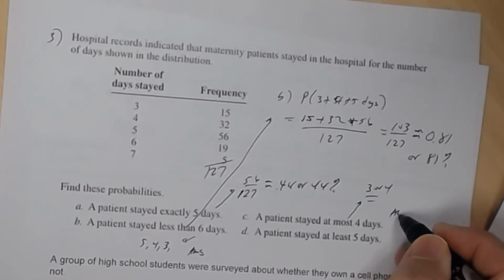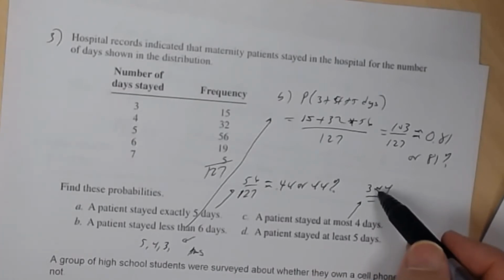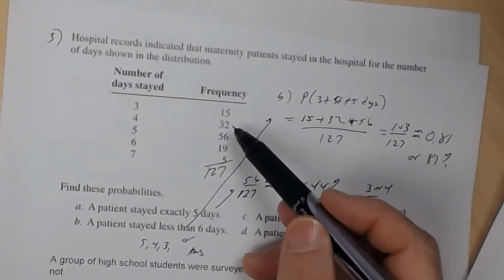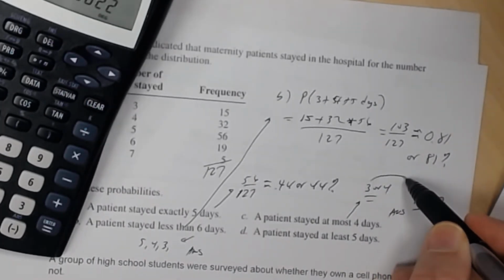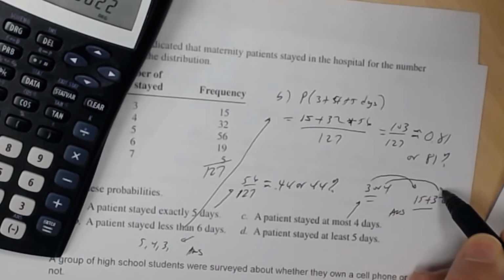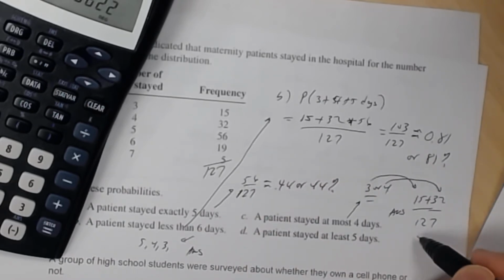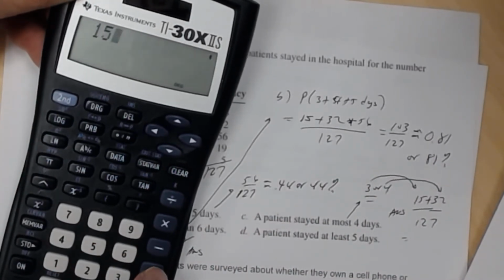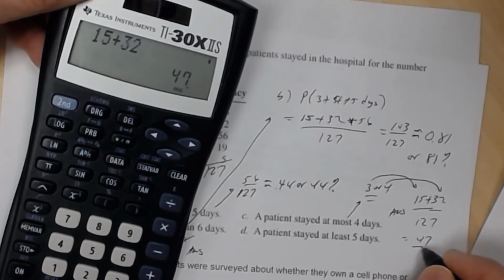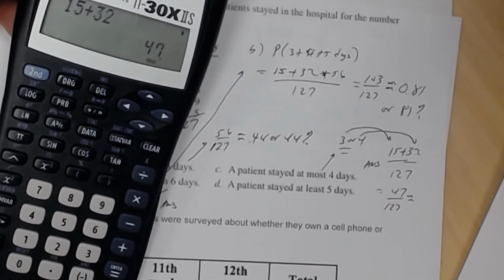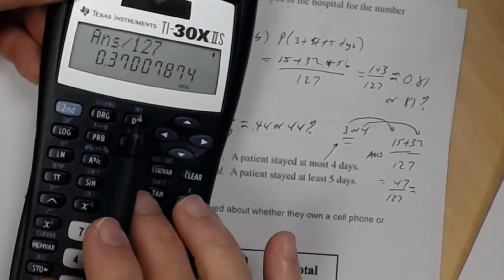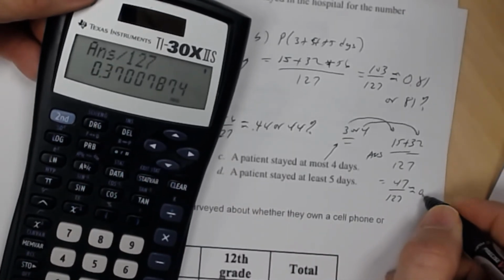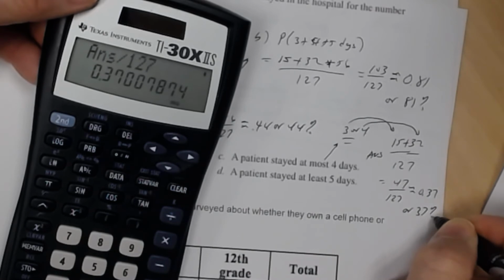So the answer will be, you got to add up how many stayed 3 days, how many stayed 4 days. So 3 and 4. So you're going to say 15 plus 32. So 3 is 15 people. 4 is 32. Divided by a total of 127. And that's going to give you 15 plus 32, 47 divided by 127, which is approximately equal to about 37%, 0.37, or 37%.